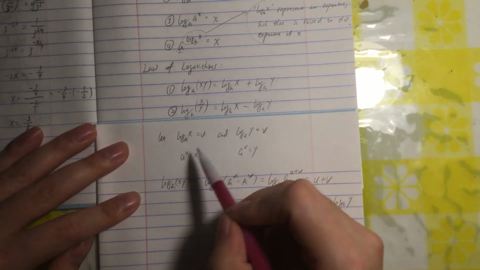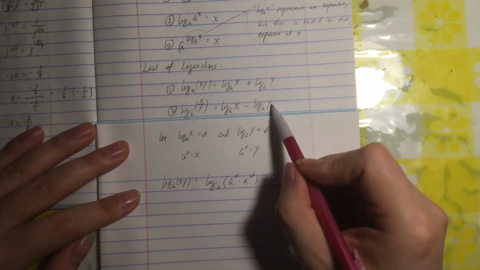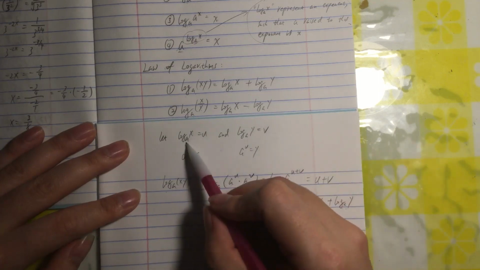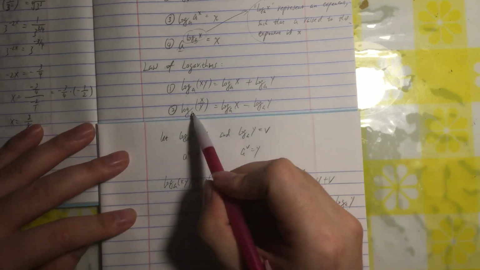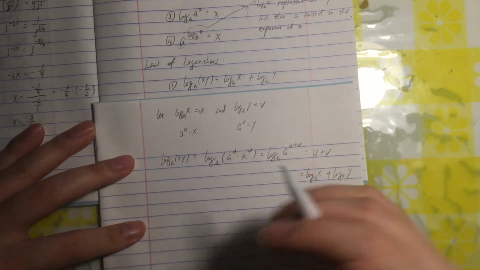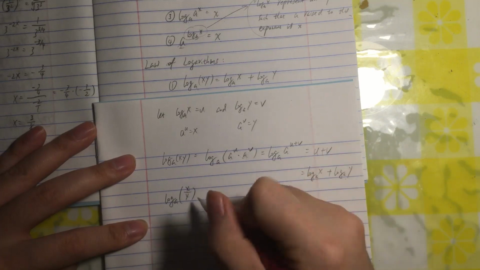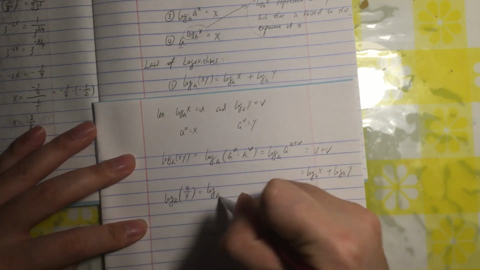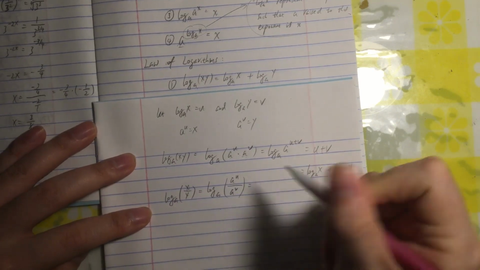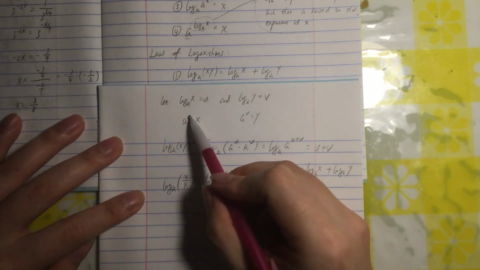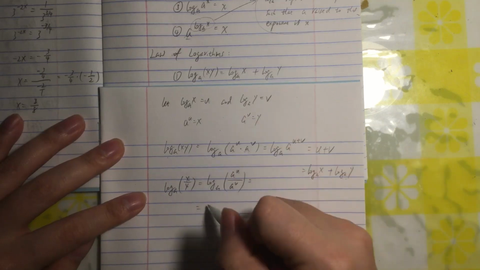First of all, do the same thing. Let log base a of x equal u, and let log base a of y equal v. Then a to the power of u equals x, and a to the power of v equals y. We have log base a of x over y, which can be rewritten as log base a of a to the power of u over a to the power of v. Here x is a to the power of u, y is a to the power of v. Substitute.